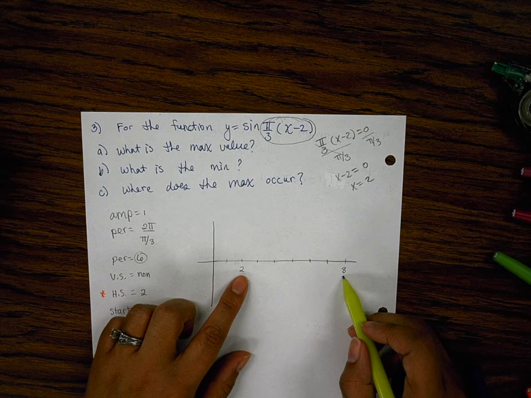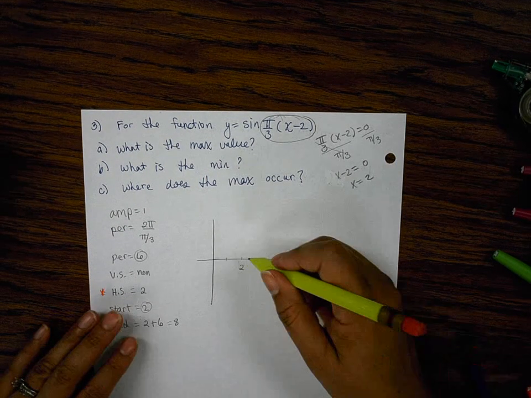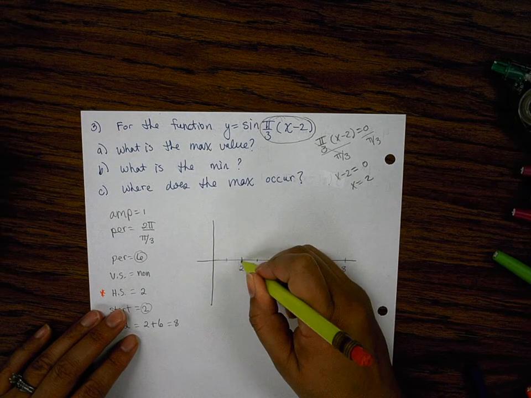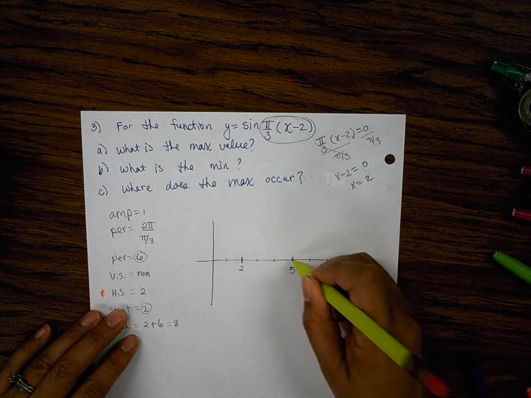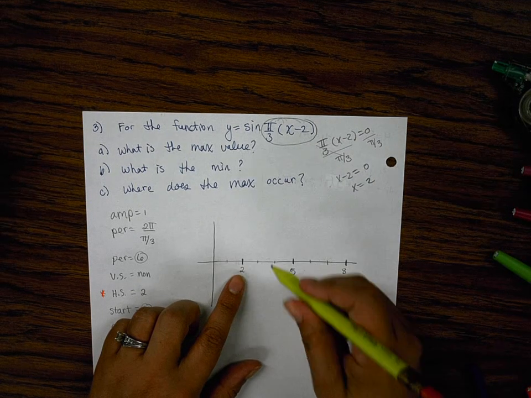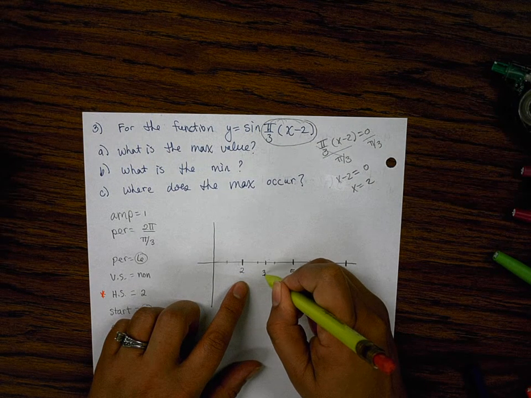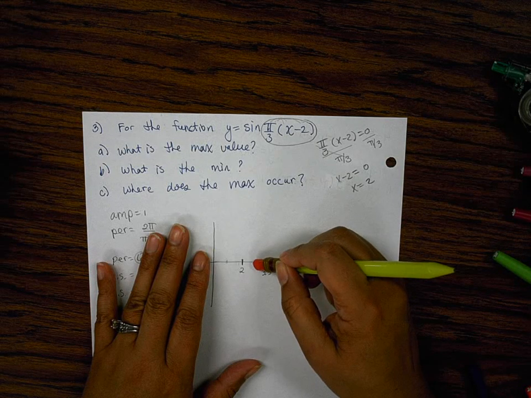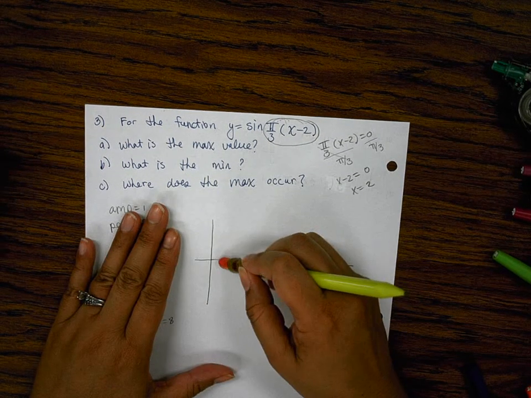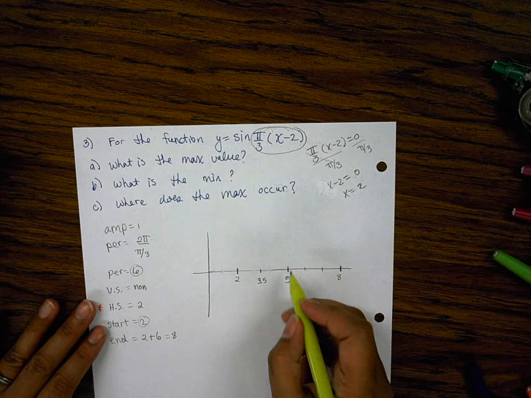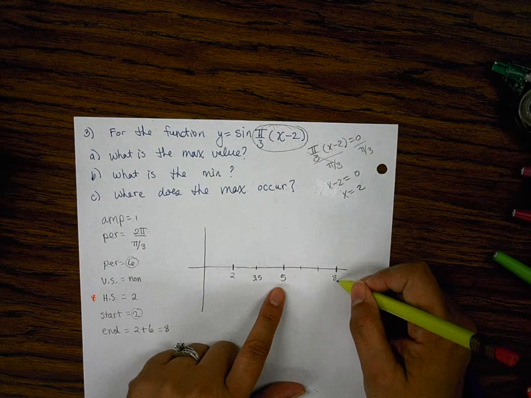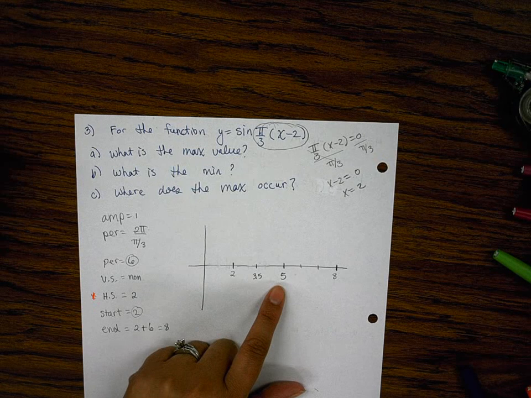They start at 2, end at 8, and we find our middle like the midpoint, you add and cut in half. 2 plus 8 is 10, 10 cut in half is 5. So my start, my end, my middle. 2 plus 5 is 7, 7 cut in half is 3.5. I'm going to erase these little markings so they don't confuse me later.